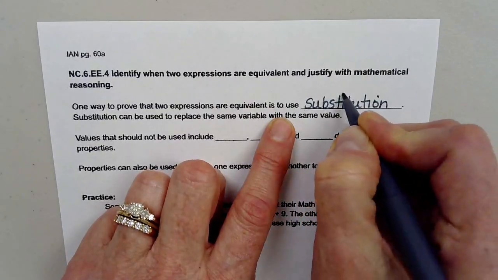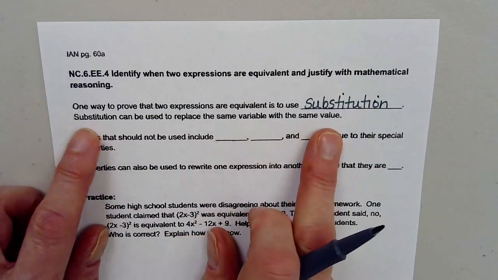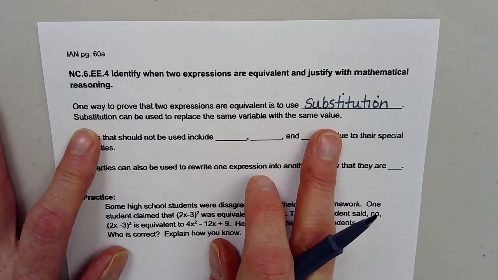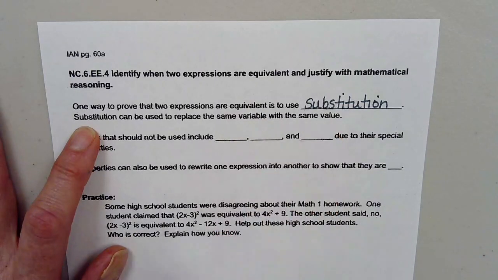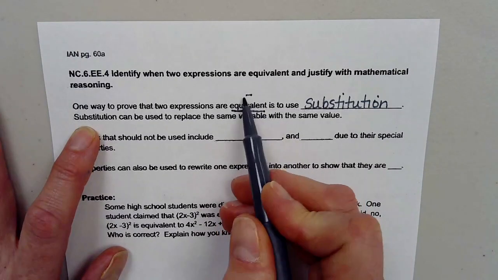Remember, substitution is when we replace that variable with the same value. So when the variable is in that expression, we're going to replace it with a number, and we're going to see then if the two sides are going to be equal. So we're trying to see if they are going to be equivalent.